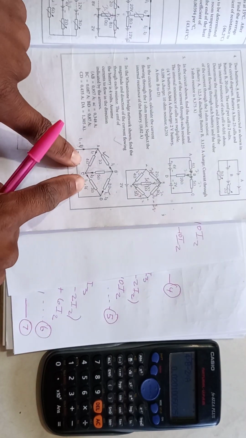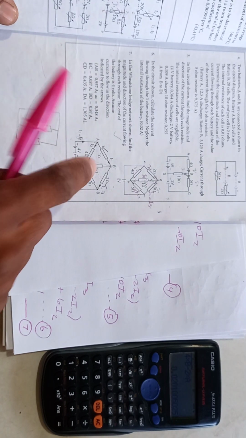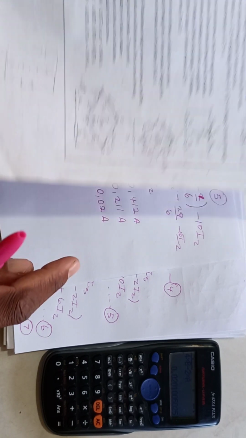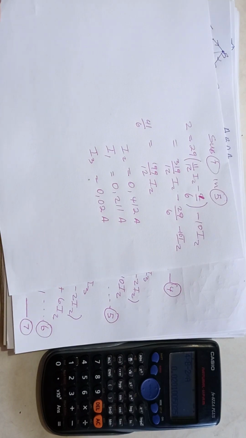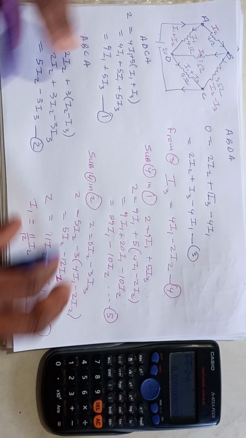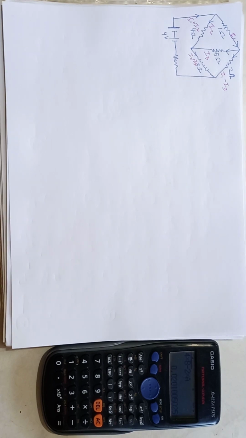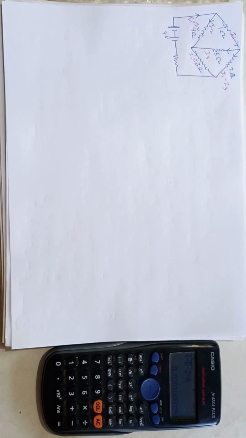So now let's continue and calculate this one. The only difference we said is that this one is a resistor. So let's go. I have this circuit drawn, and what did the question really require us to calculate here?